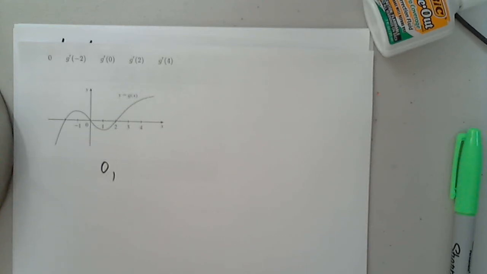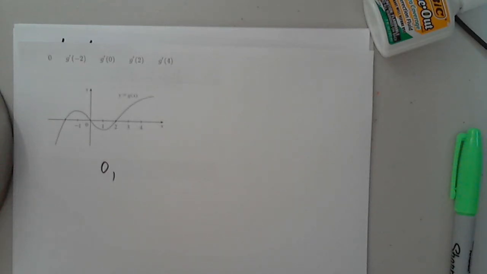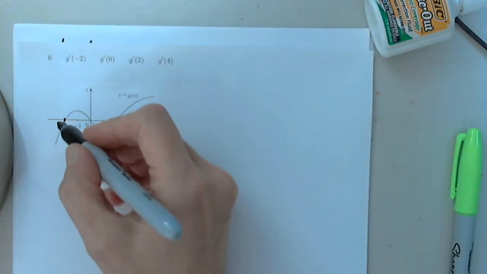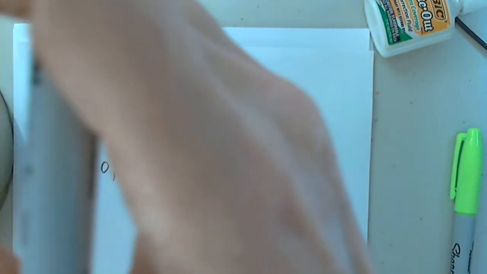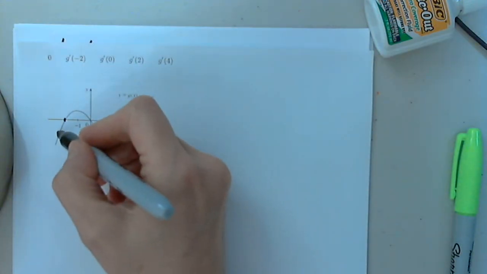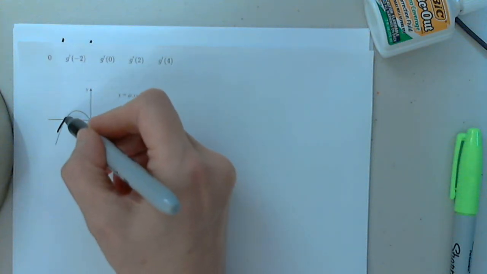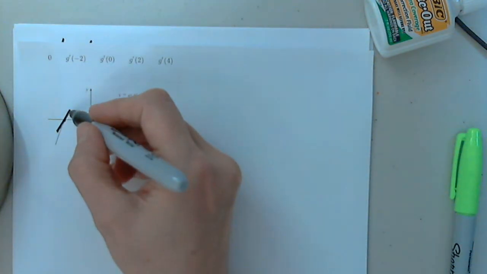We're asked, so this is g of x, we're asked to find the rate of change, the instantaneous rate of change of function g at -2. That is given by the slope of the tangent line to the graph of g at -2. Okay, so here is -2. I know you cannot really see perfectly. Okay, so I'm going to draw the tangent line, and I will have to estimate.